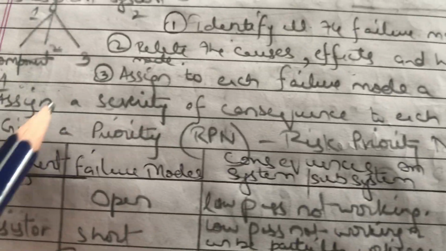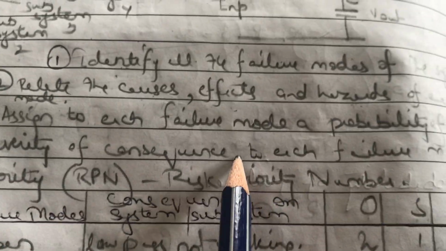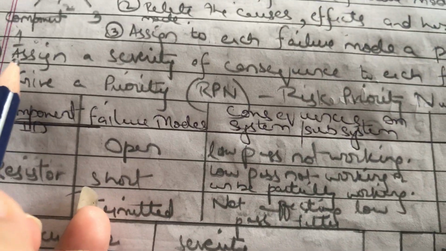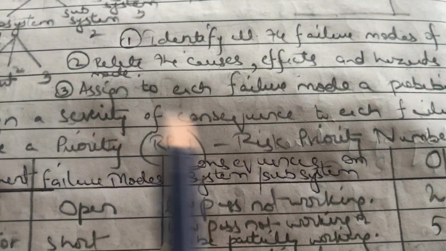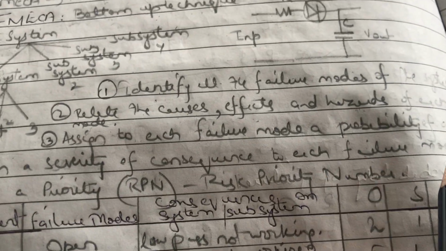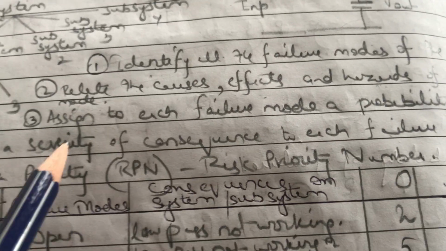The fourth point is to assign a severity of consequence for each failure mode. What would be the consequence for each failure mode, like for short, and what do we have for open?